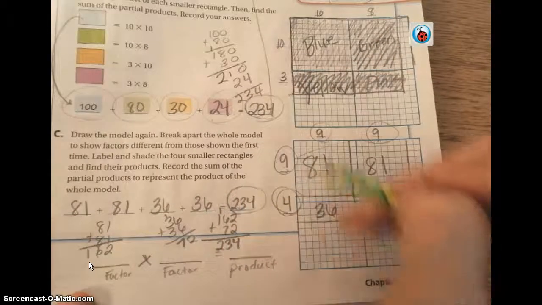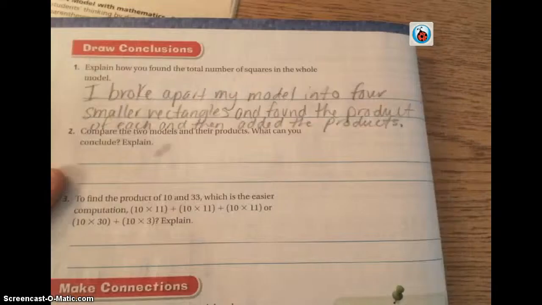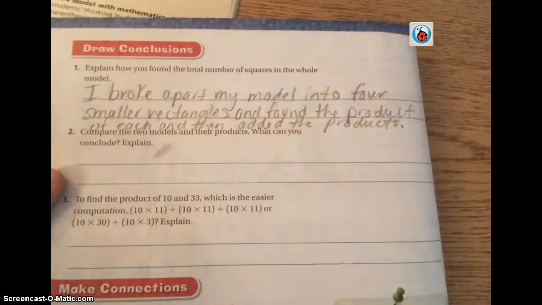I just broke apart the factors in different ways. So there are multiple ways to find the answer. Okay, number 1 for drawing conclusions, it says explain how you found the total number of squares in the whole model. And I just went ahead and wrote, I broke apart my model into 4 smaller rectangles and found the product of each, and then I added the products. Okay, so basically I just broke apart the rectangle into 4 smaller rectangles, so I made little chunks to get me to my final product.